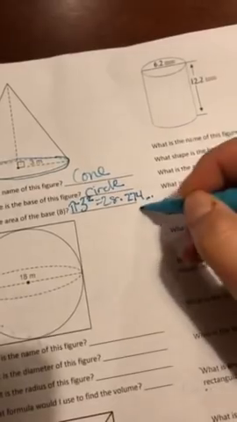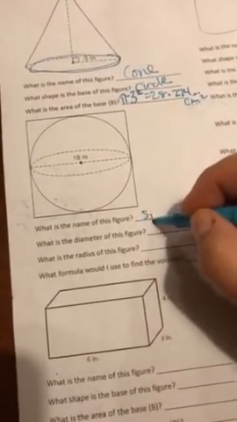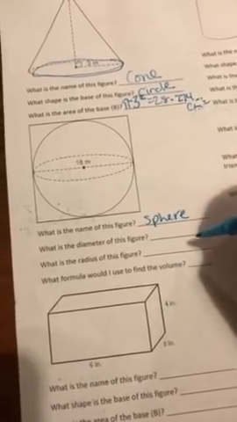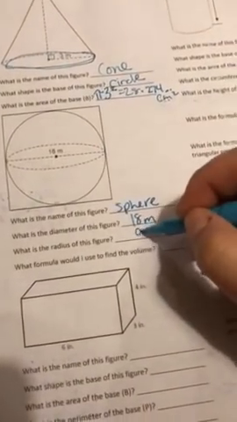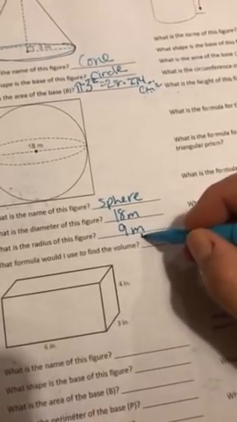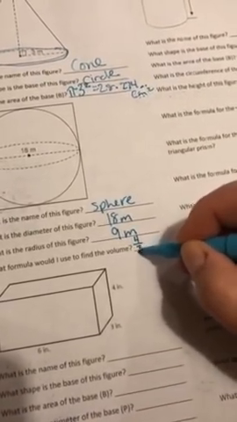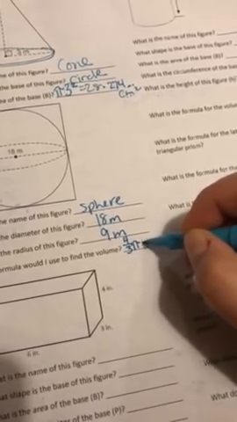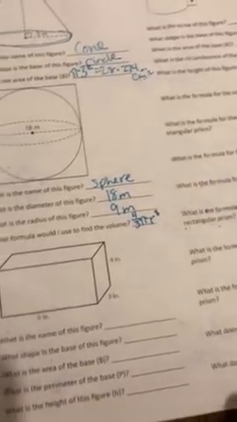28.274 centimeters squared. What is the name of this figure? This again is a sphere. There is no base. What is the diameter? That is 18 meters because it goes all the way across. The radius would be half of that. And then it said, what formula would I use to find the volume? If you look at your formula chart, that is 4/3 times pi times the radius cubed.